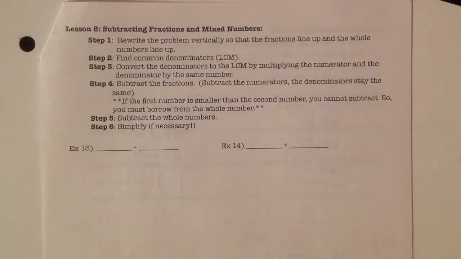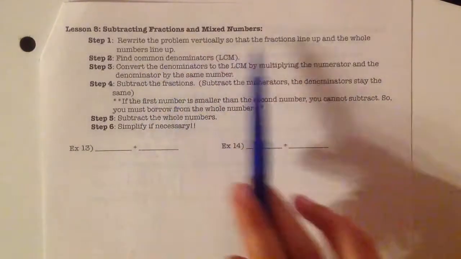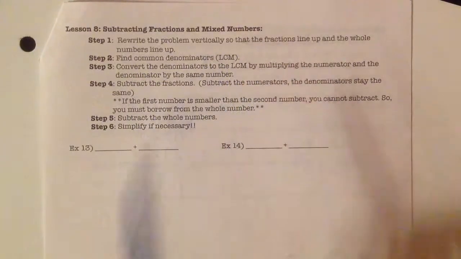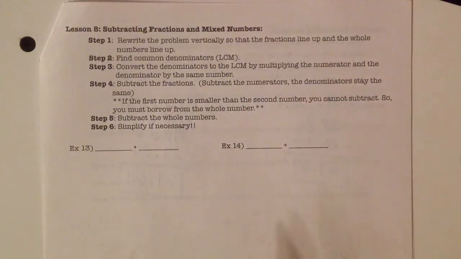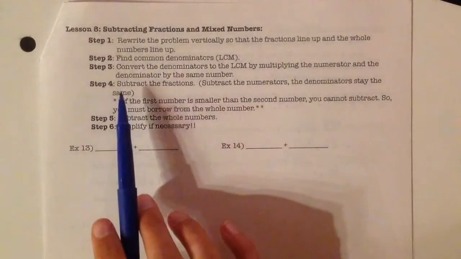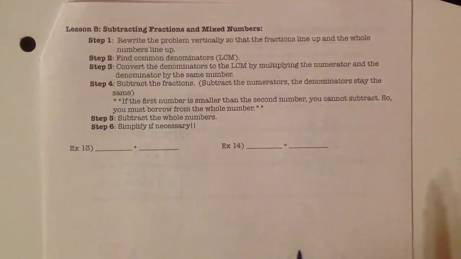Lesson 8 is about subtracting fractions and mixed numbers. The steps are pretty similar to adding fractions and mixed numbers, but with a little exception. We want to rewrite it vertically, and that's really important with subtraction. We want to find the common denominators, convert our denominators to the least common multiple, and then we want to subtract. We almost want to start by subtracting the fractions.